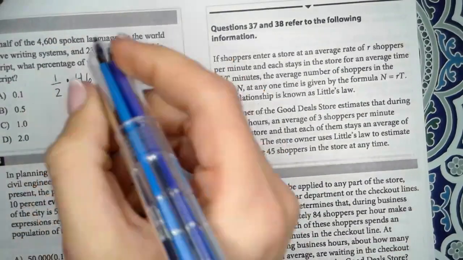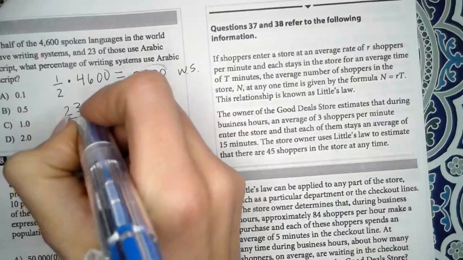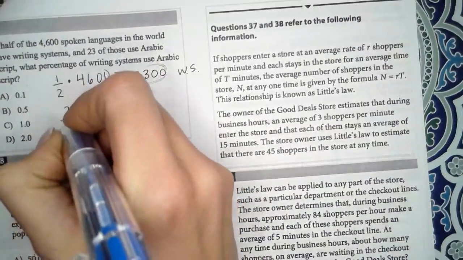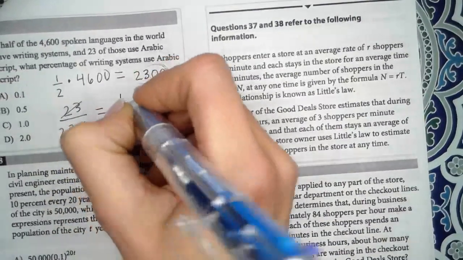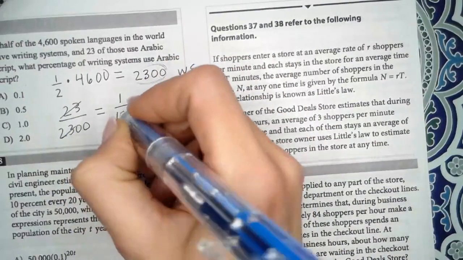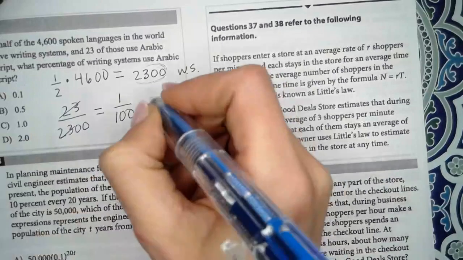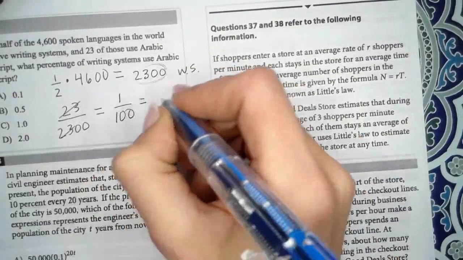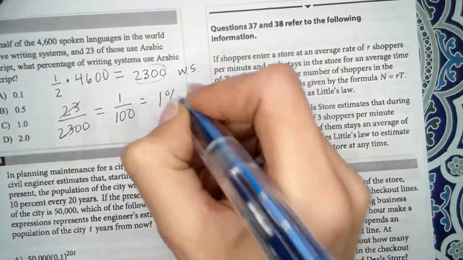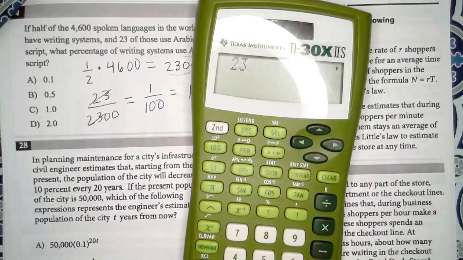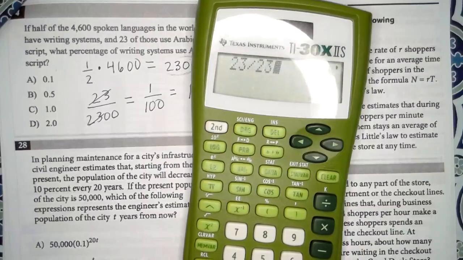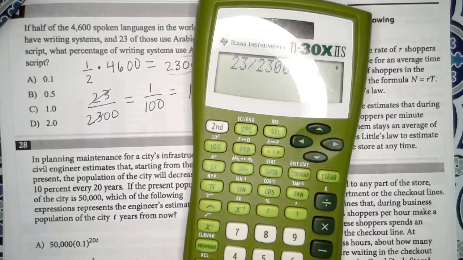You have options. 23 out of, 23 per 2,300. Reduce the 23s into ones. 1 over 100, right? Which is what percent? 1%. But what did everyone do? They were calling me over and throwing a fit. They were like, I don't get this, because what did they do? 23 divided by 2,300, right? That's what everyone's going to do. They get this, and they're like, it's not there. But you have to read the question.